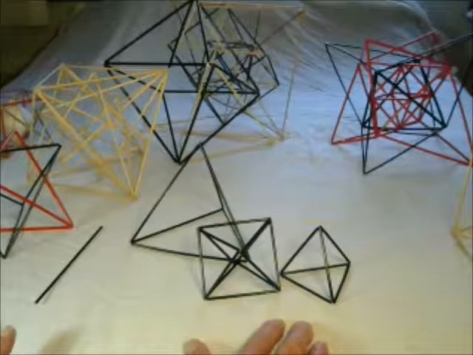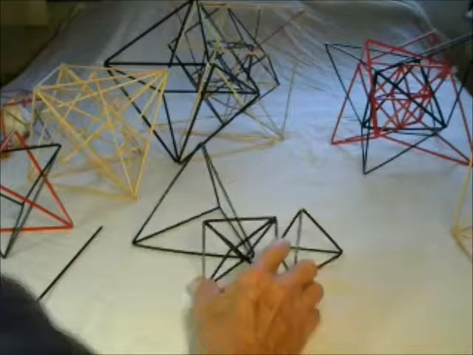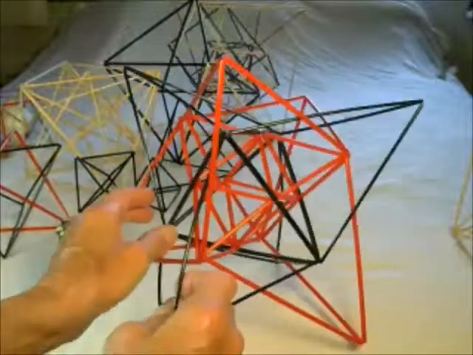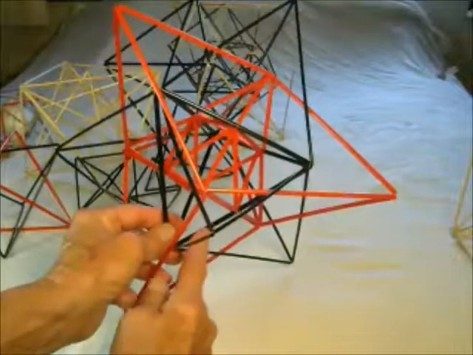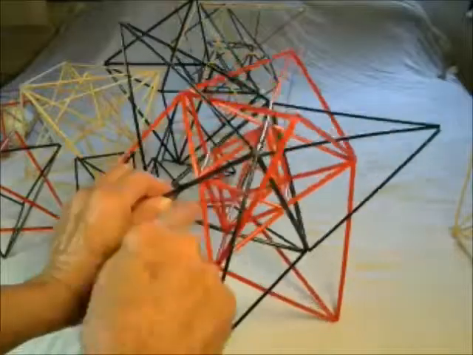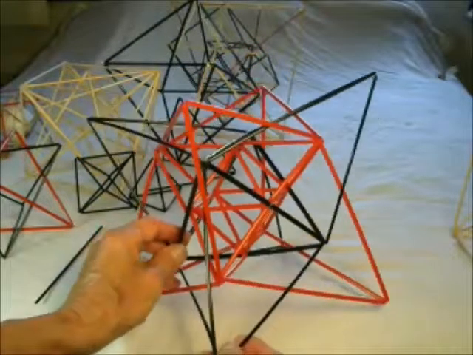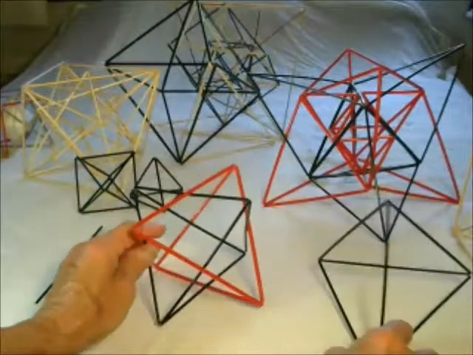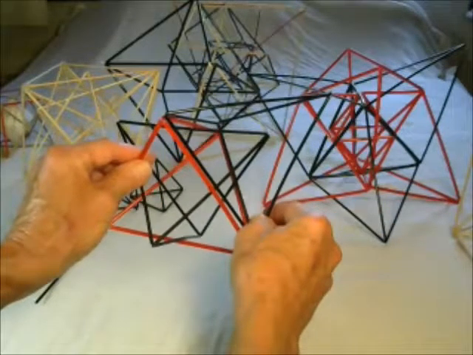Now we can take this octet construction and show you this model we showed before. This is the black octahedron here, the black tetrahedron here, and the red tetrahedron here. Now, all we've done is add a tetrahedron to each face of the larger tetrahedron.